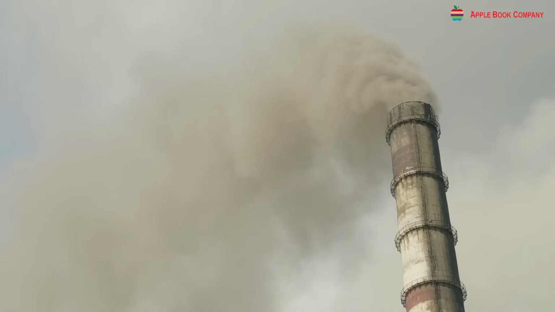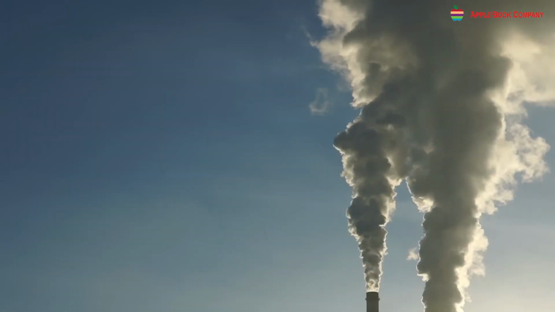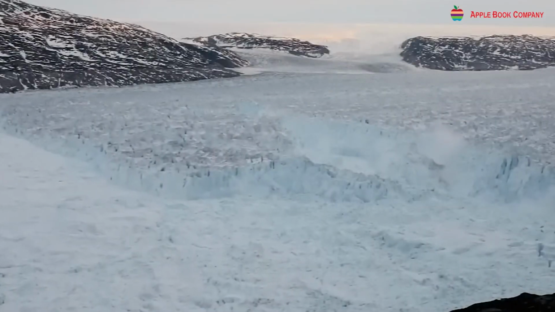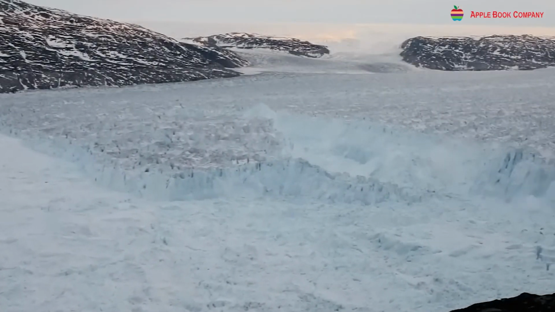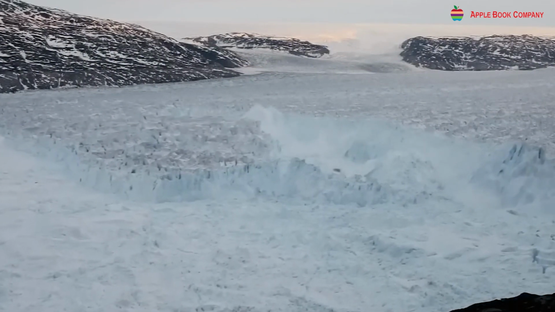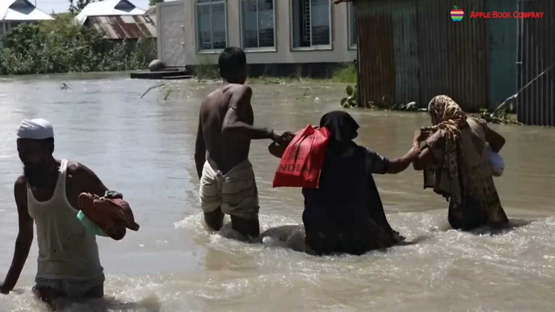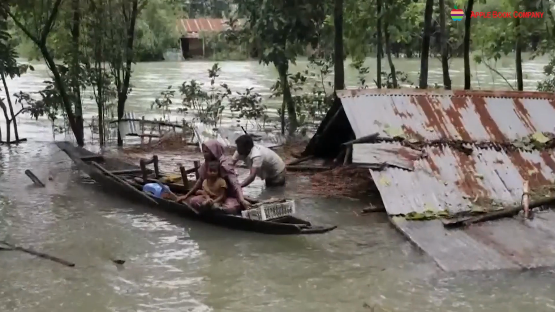Do you know pollution causes the Earth's temperature to rise? It is called global warming. If Antarctica's ice sheets melt, ocean levels would rise up to 65 meters. It means many countries would go under the oceans.